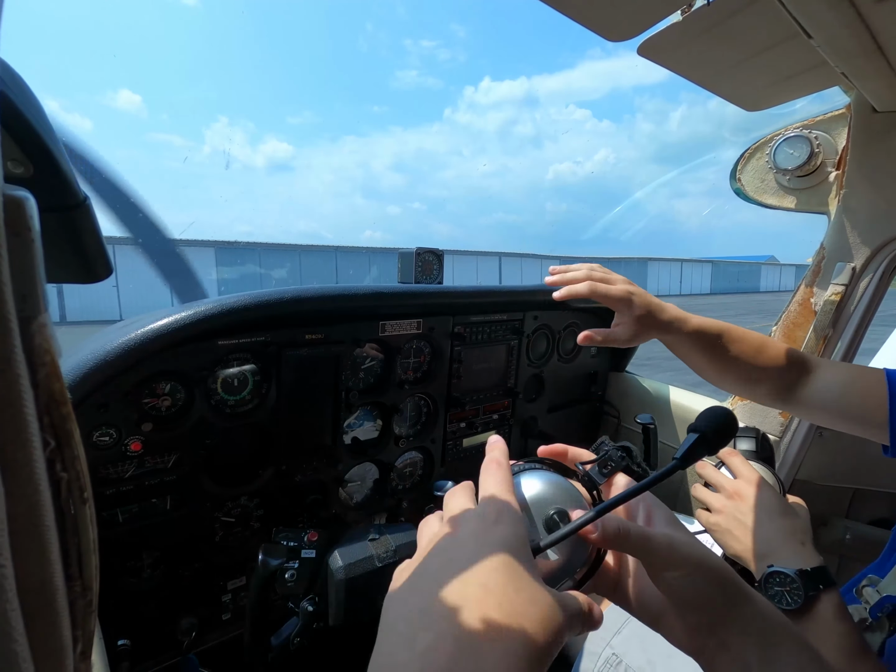Good. Okay. So what I'm going to do now, let's get the AWOS, listen to the weather, and we'll confirm which runway we're going to go off of. Basically, we've got COM 1 right here, and we've got COM 2 right down here on this panel. 124.925 is our AWOS frequency, so I'm going to hit the COM 2 button right here, and we'll listen to the weather.